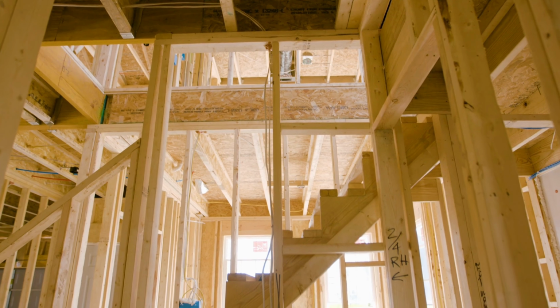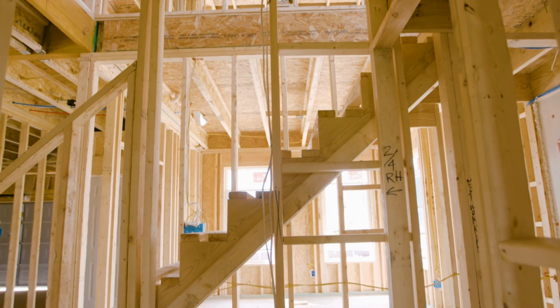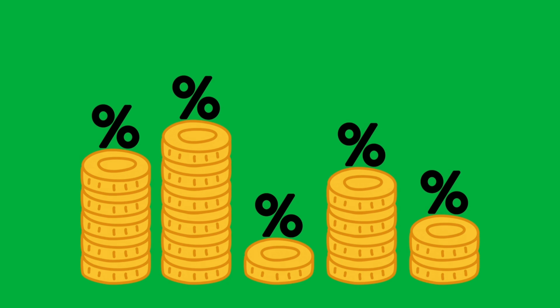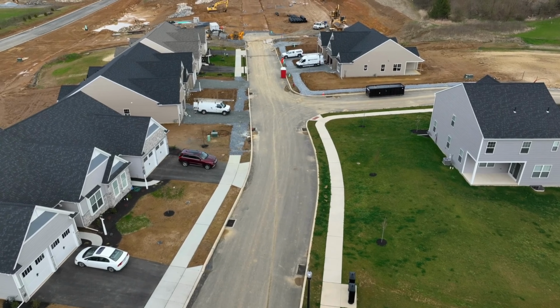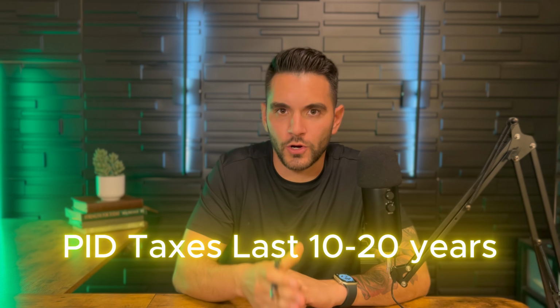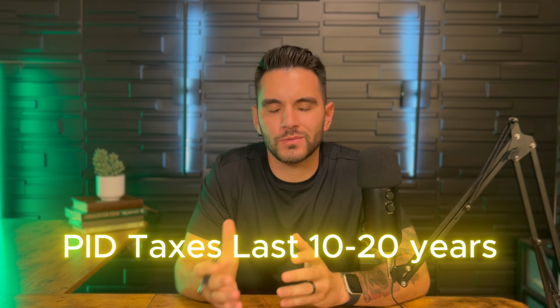Now, as homes are built and more residents move in, the tax base grows and the debt is spread across more homeowners. So in many cases, MUD tax rates will gradually decrease over time, especially once the community is fully built out. PID taxes, on the other hand, are actually a little bit more short term. Usually they'll last 10 to 20 years.